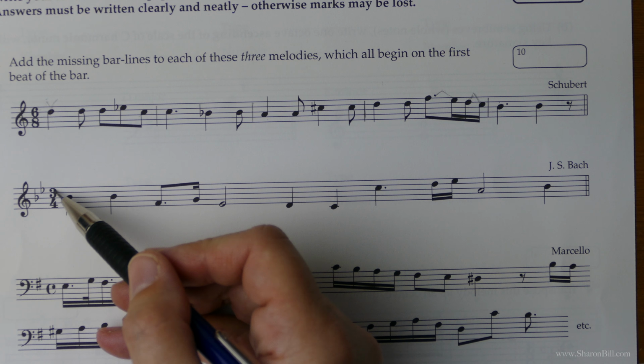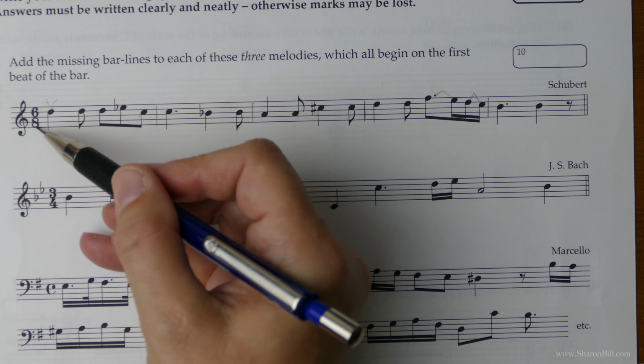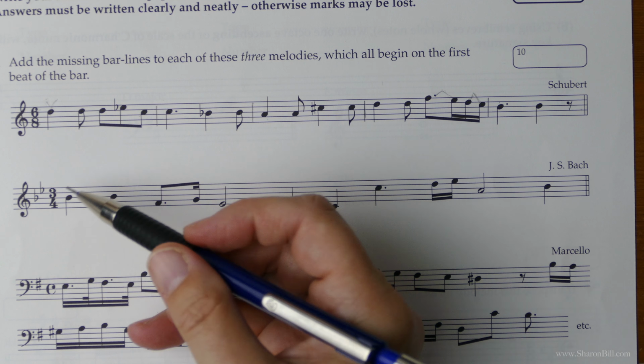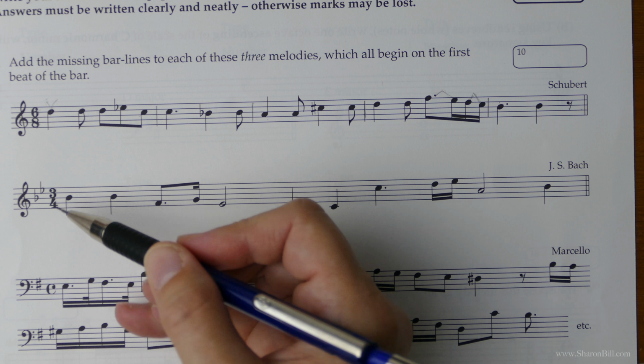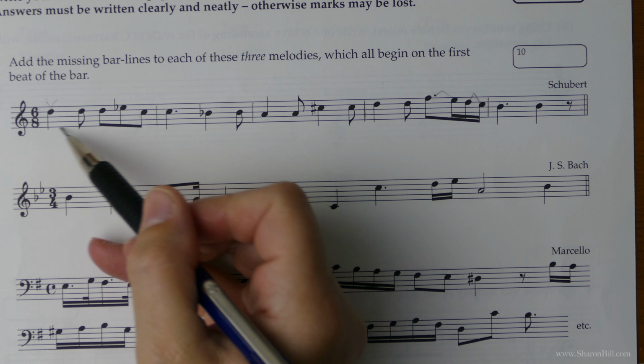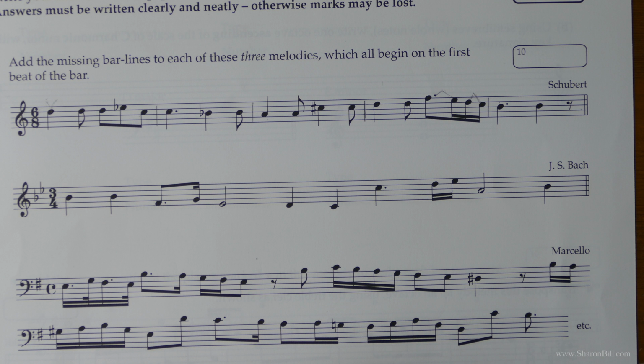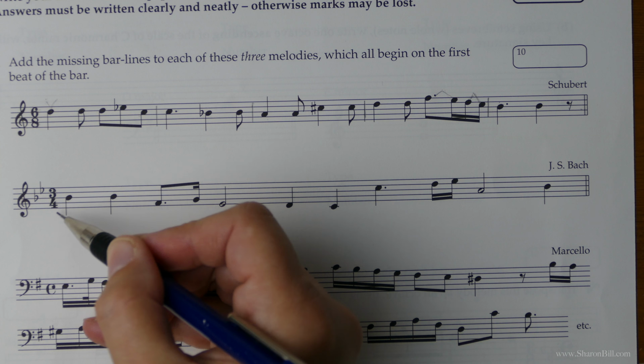Okie dokie. So now we're counting. Mathematically it's the same amount of time, because this is 6 quavers or 6/8 notes. Here we've got 3 crotchet beats, 3/4 notes, which is exactly the same amount of time mathematically. However, this is compound time because it's grouped in 3s. This is simple time grouped in 2s, and we're counting in crotchet beats now.